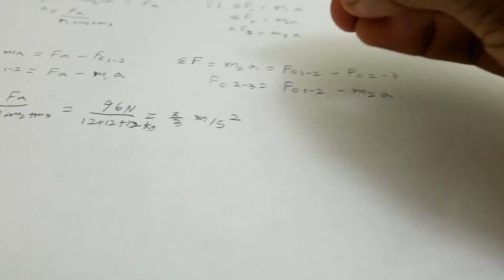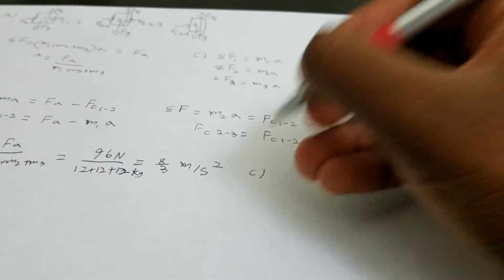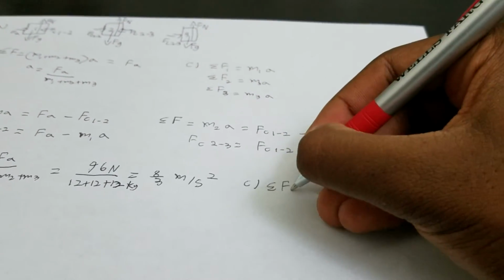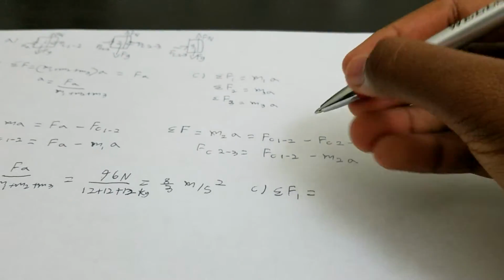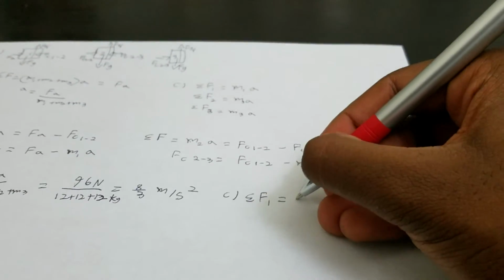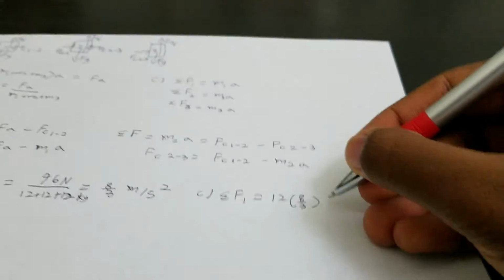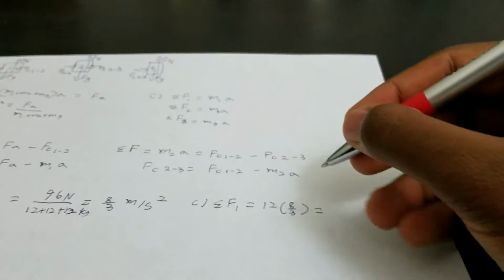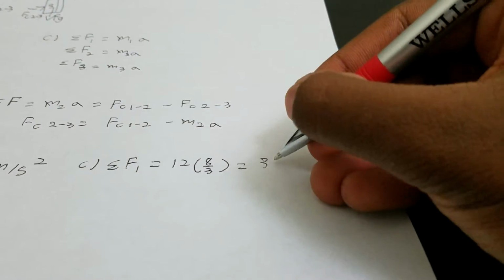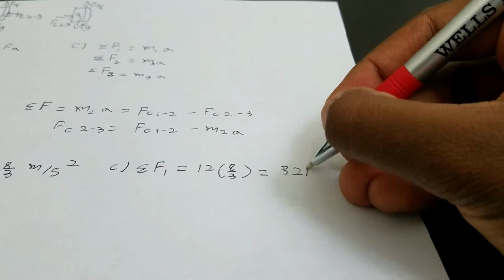Then the numerical answer for part C would be sigma F1 equals 12 times 8/3, which equals 32 newtons.